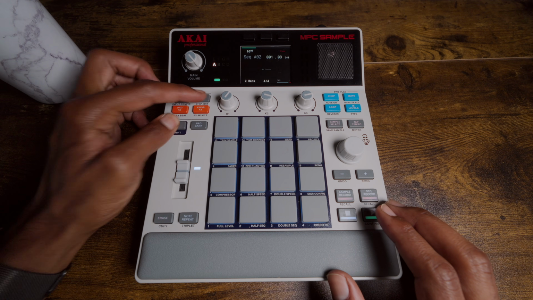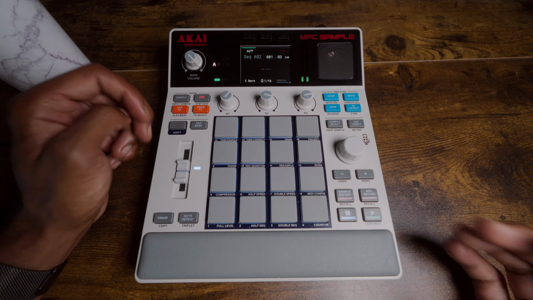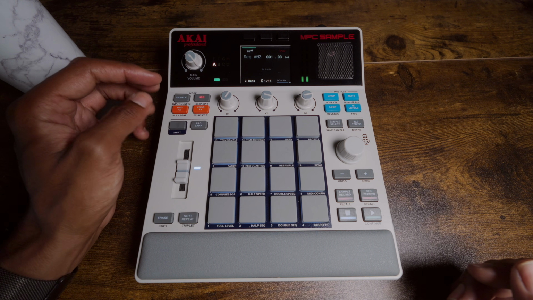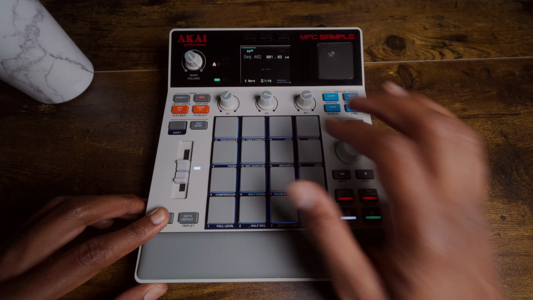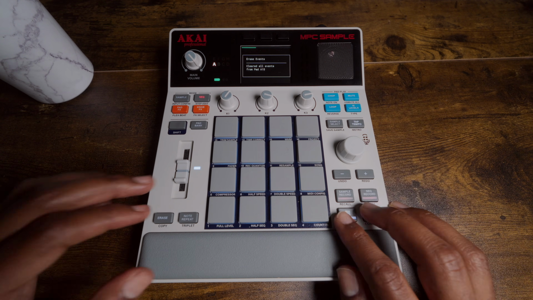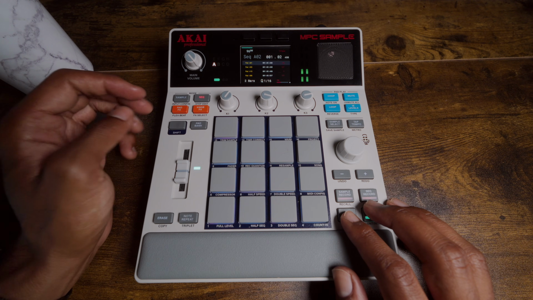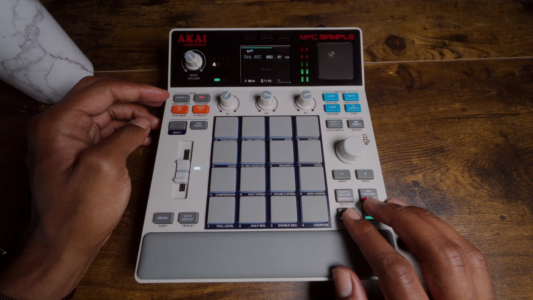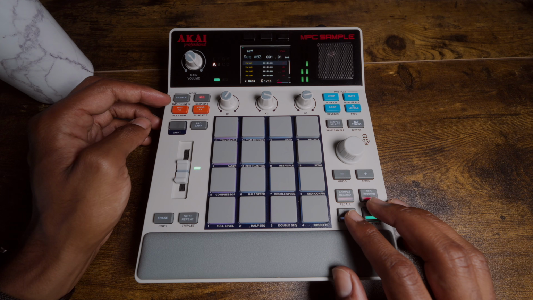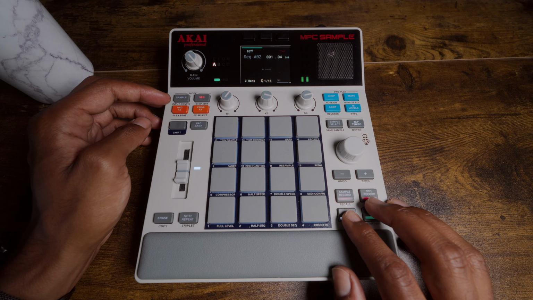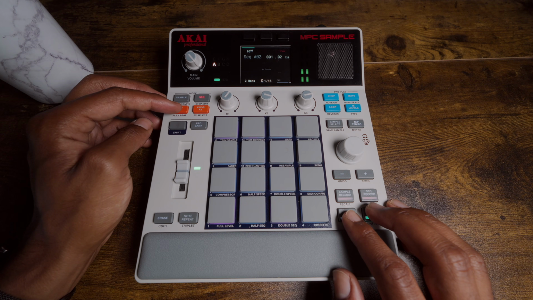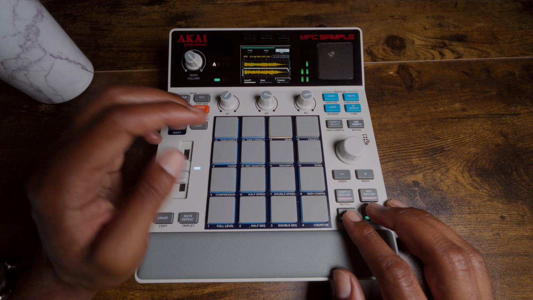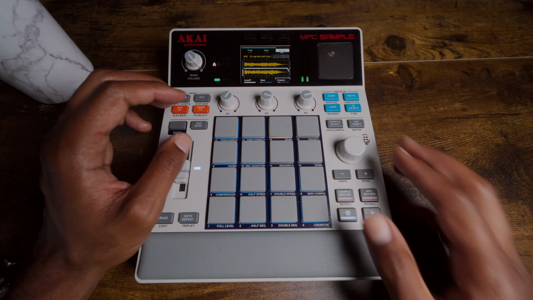So we're going to go into step edit. We're going to redo these strings by selecting the pad. We can hold the erase button and hit the pad again to erase all of that. Let's nail these strings one more time.